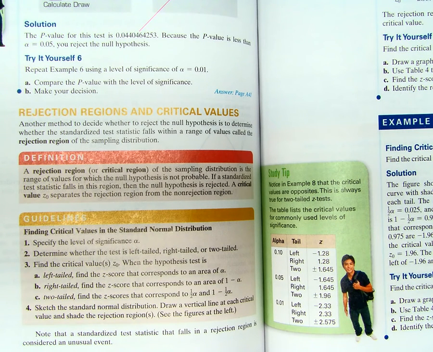Now, to me, when I read something called critical values, it seems like it's pretty important. Well, that's because it is. Okay, it's called a critical value. It's a really important value in a situation like this. Okay, it's another method to decide whether to reject the null hypothesis or fail to reject it, and that depends on whether it falls into a range of values called the rejection region.